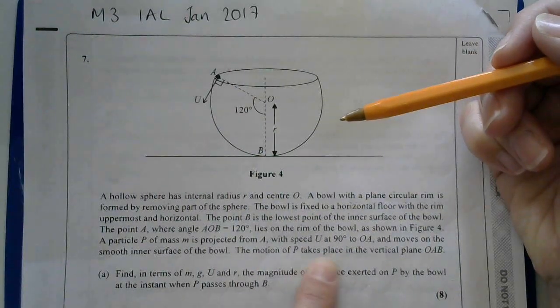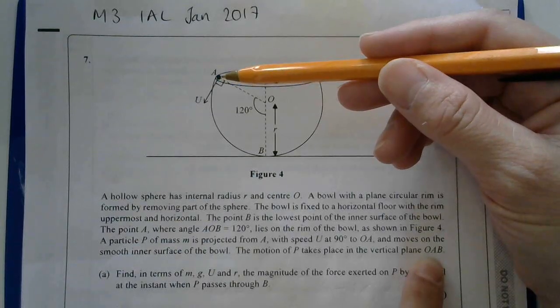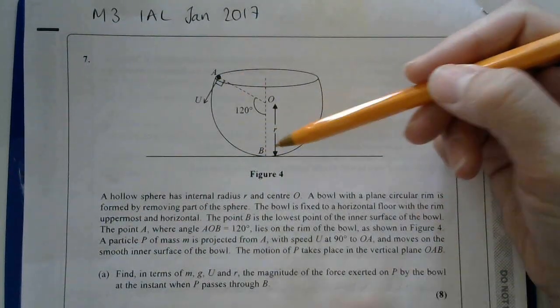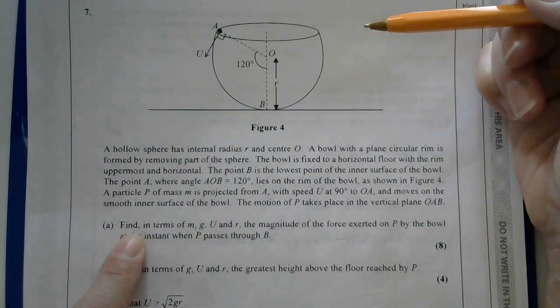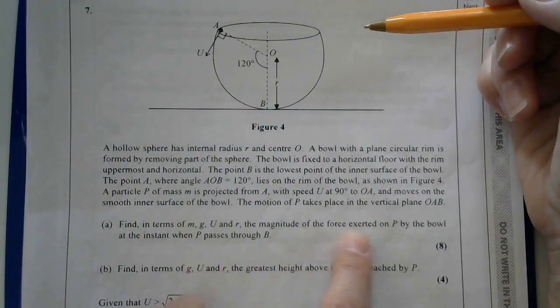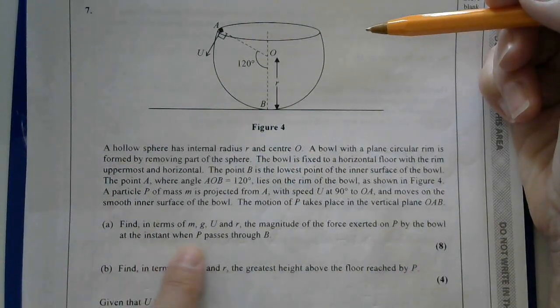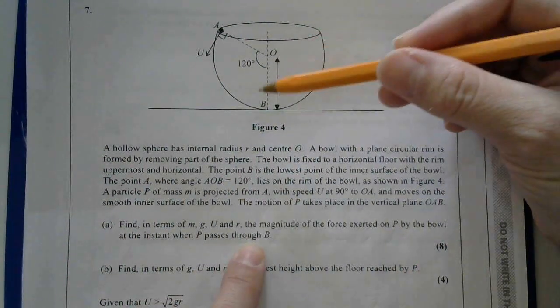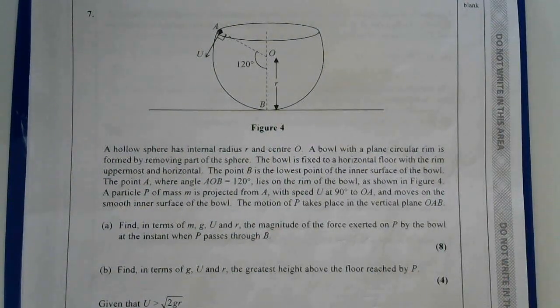The motion of P takes place in the vertical plane OAB. Find in terms of m, g, u and r the magnitude of the force exerted on P by the bowl at the instant when P passes through B. This is worth 8 marks.